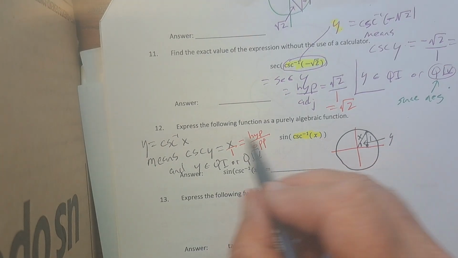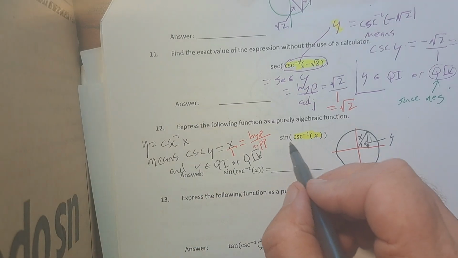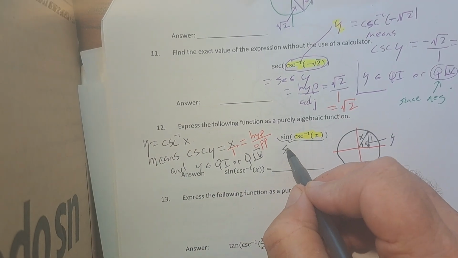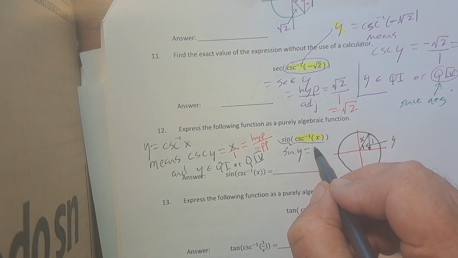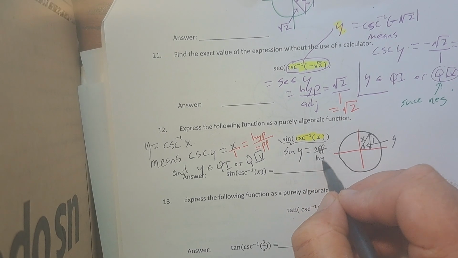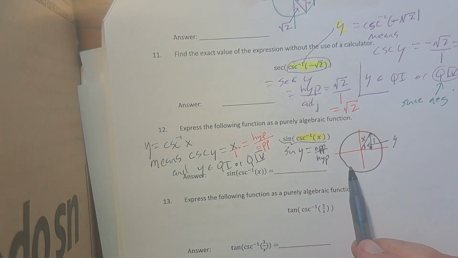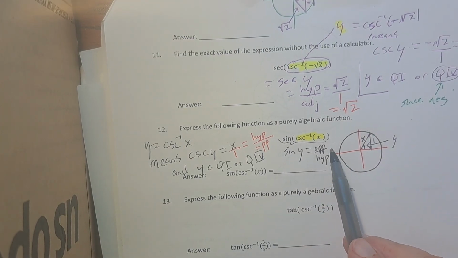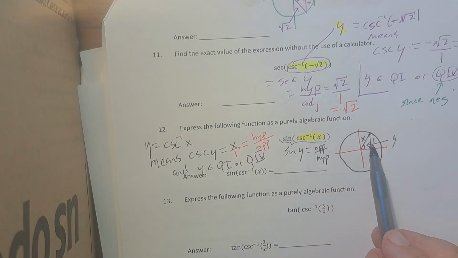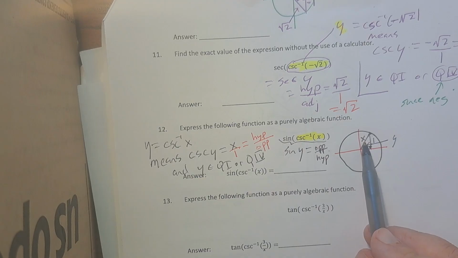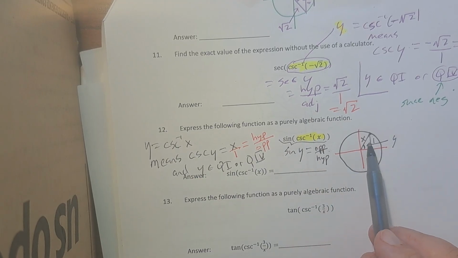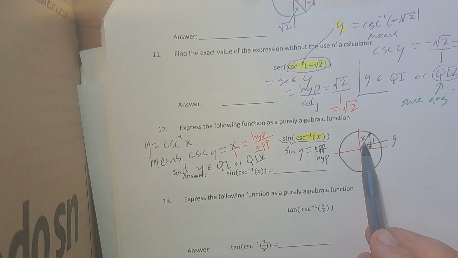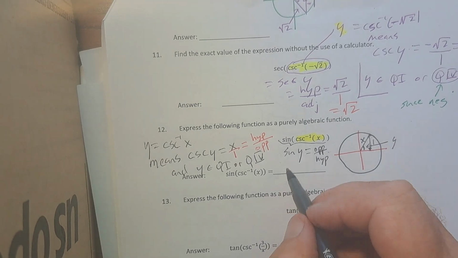Now if that's y, and it is because that's how we named it, then the sine of y is opposite divided by hypotenuse. In the picture, I need the opposite side, which I have, and I need the hypotenuse, which I have. It's x. So sine is opposite divided by hypotenuse, so that's just 1 divided by x.